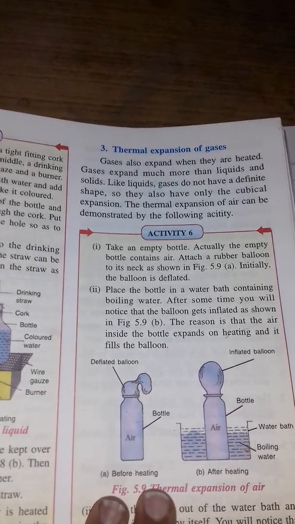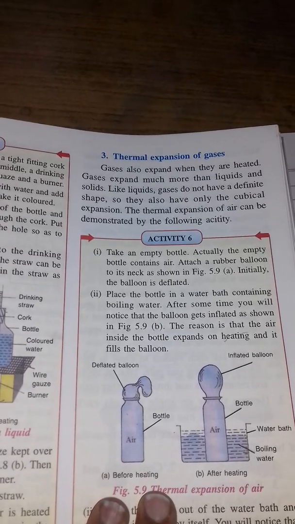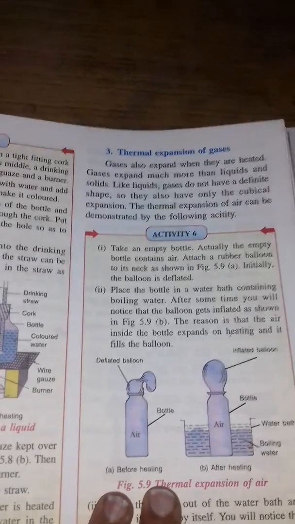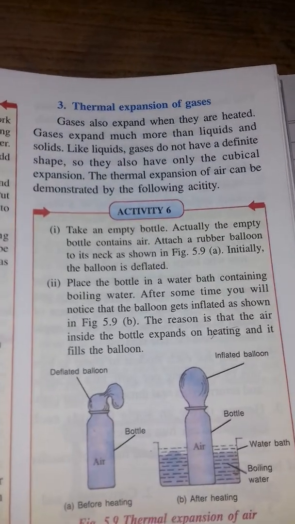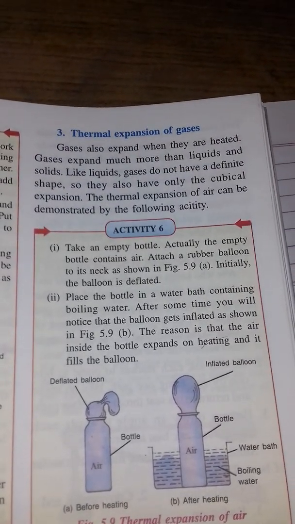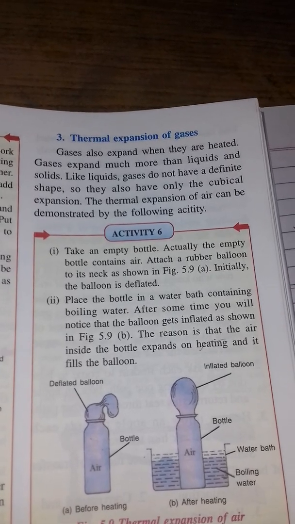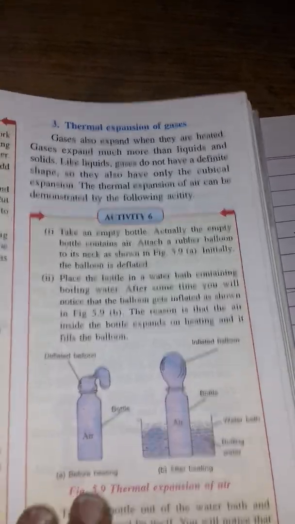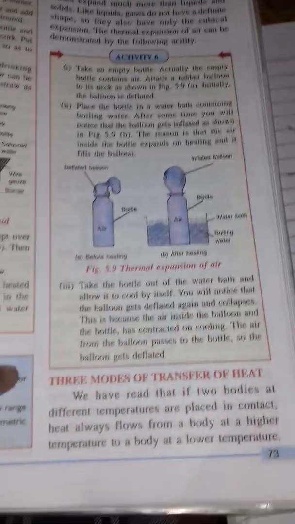Now comes, children, thermal expansion of gases. Gases also expand, children, when they are heated. Gases expand much more than liquids and solids. They expand, children, much more. Like liquids, gases do not have a definite shape, so they also have only cubical expansion. And thermal expansion of air. Now this activity we'll do later on.